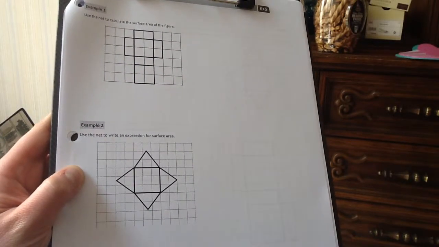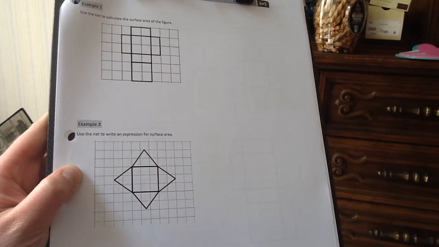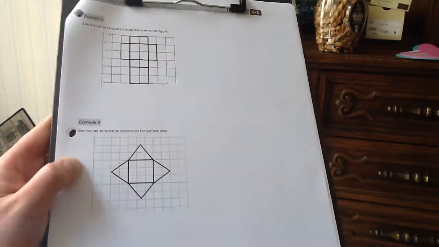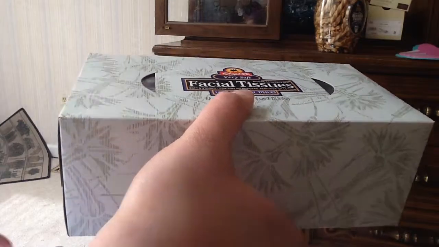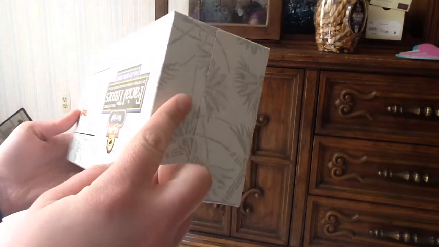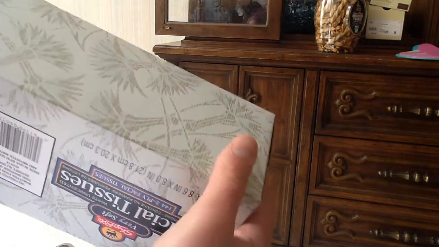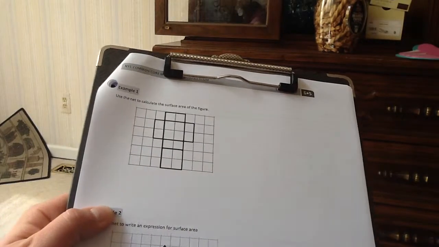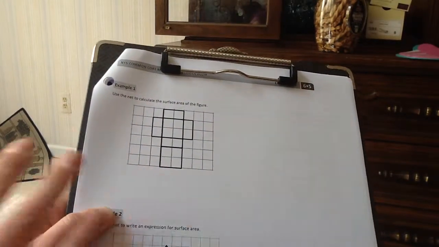Okay, so surface area is basically the amount of area that covers the outside of a 3D object, such as this tissue box, which is a rectangular prism. Its bases are both rectangles, and its sides are all rectangles. So surface area is easiest to find when you have a net, which is this.